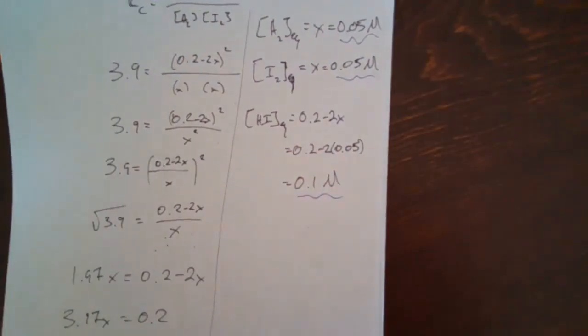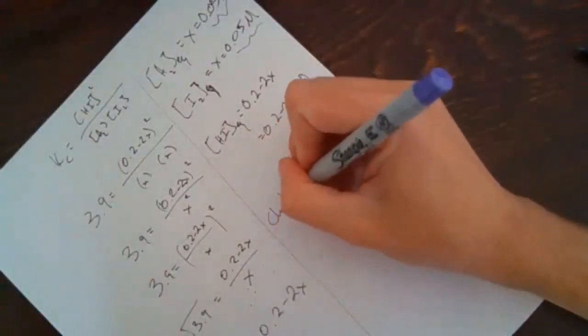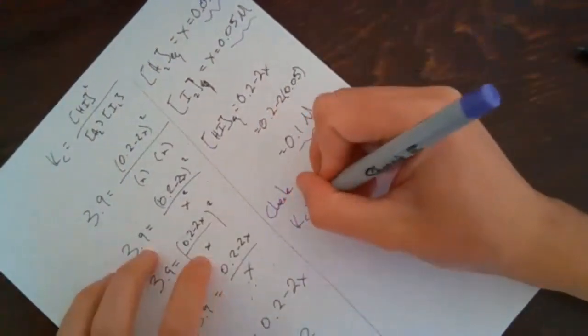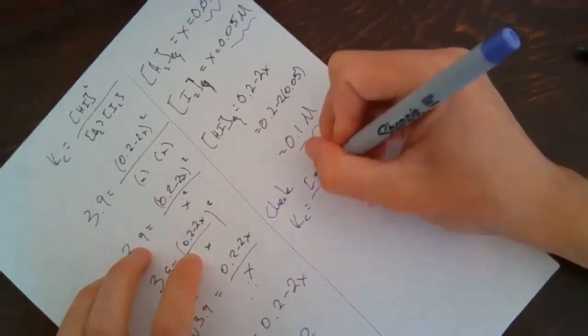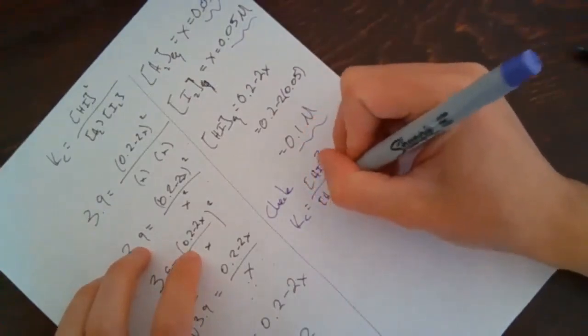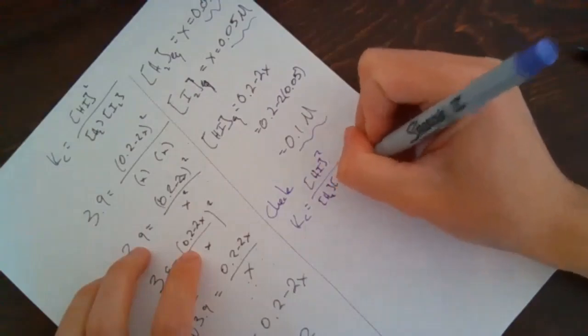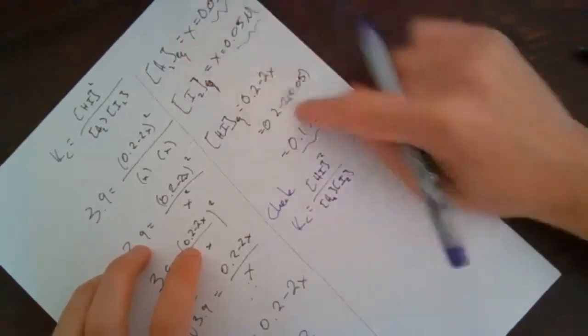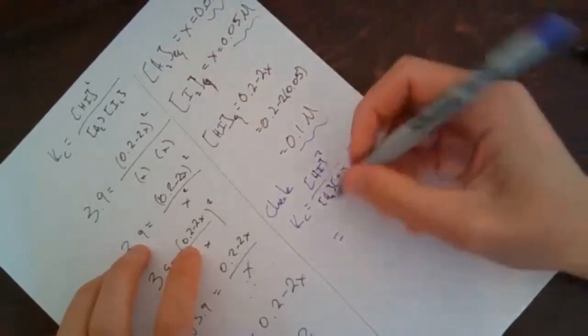So technically we're done. This would be the correct answer. One of the benefits of this is you can always check your work or check your answer, because Kc is equal to the concentration of HI squared over the concentration of H2 times the concentration of I2 at equilibrium, which are these values I just computed. So you can plug those in.